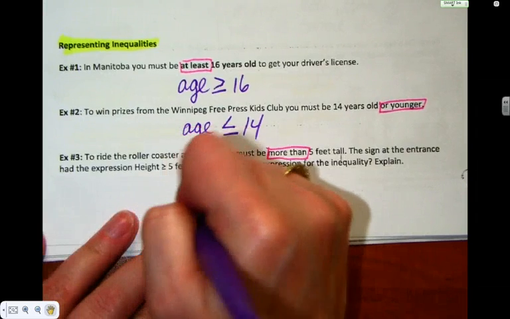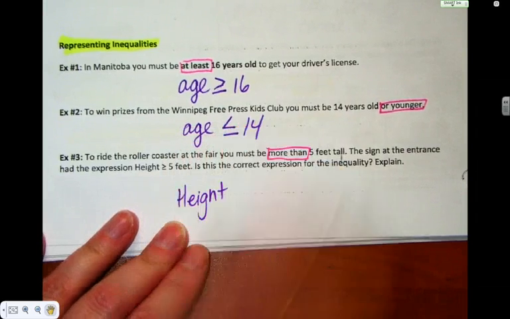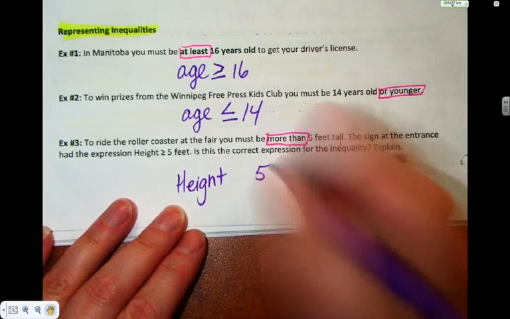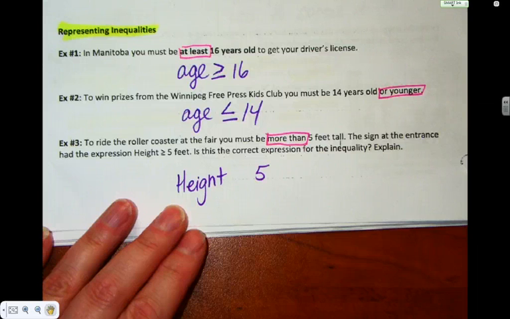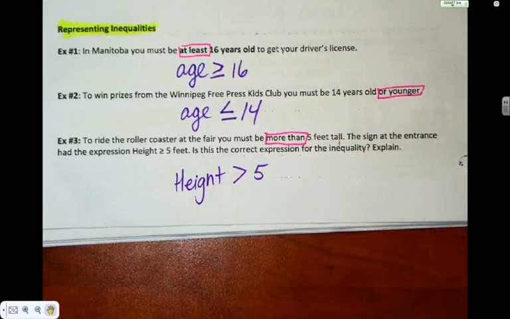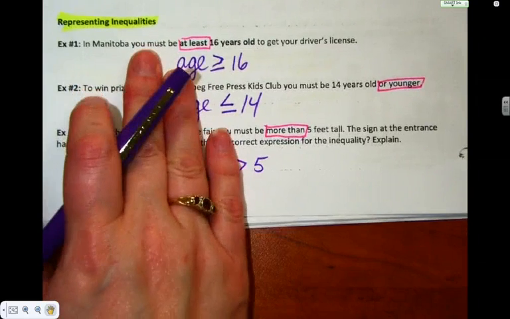No. The expression would have to be height something with 5. What's the correct symbol? Just the greater than. Okay, can't be 5 feet. Questions so far?